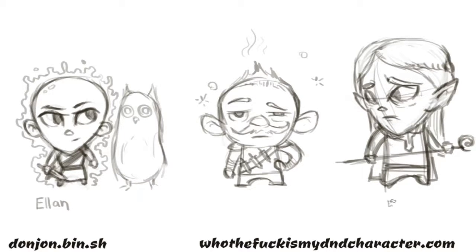Let me just write down: elf, sorcerer, and what is this guy? A halfling, a gnome halfling. It doesn't really say. Oh, gnome rogue. And this one was a halfling. Wizard. Not a very well balanced group.